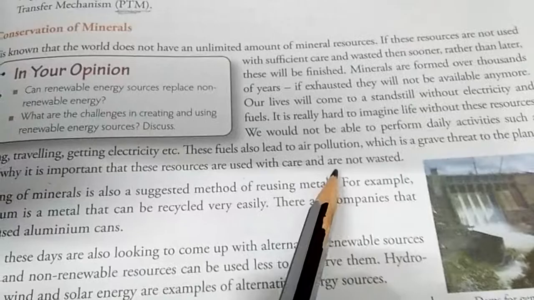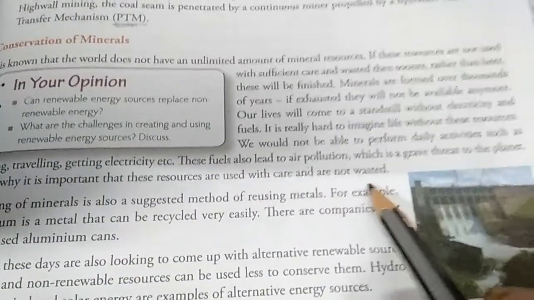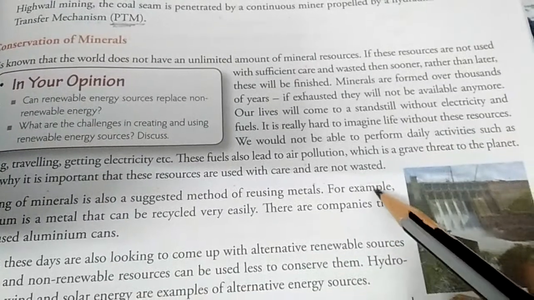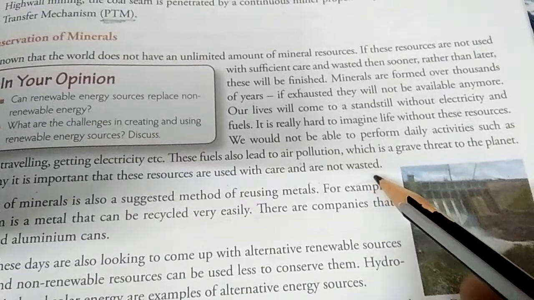That is why it is said: save water, save electricity. It is our responsibility and duty to protect these minerals and to preserve these minerals.